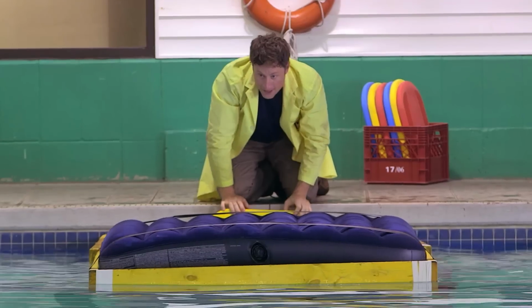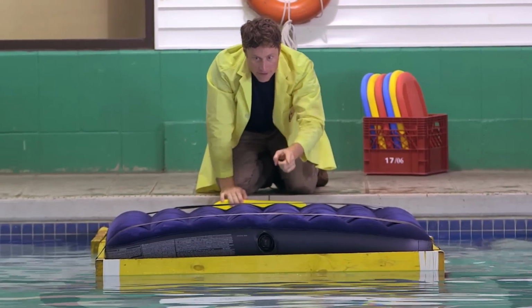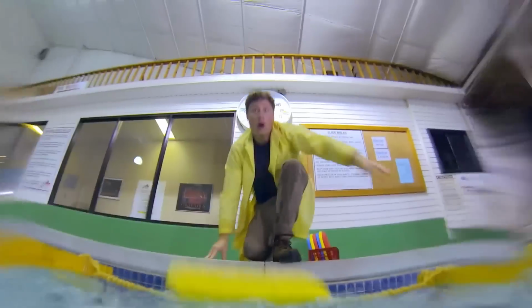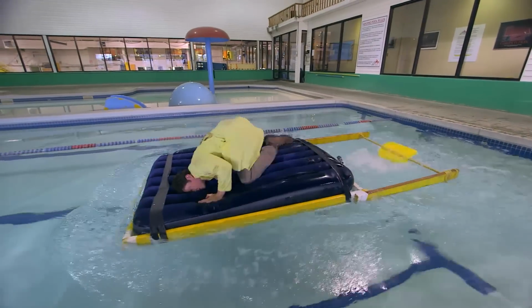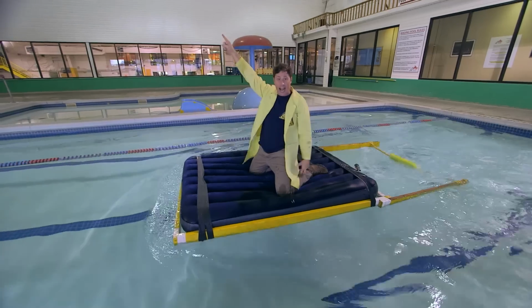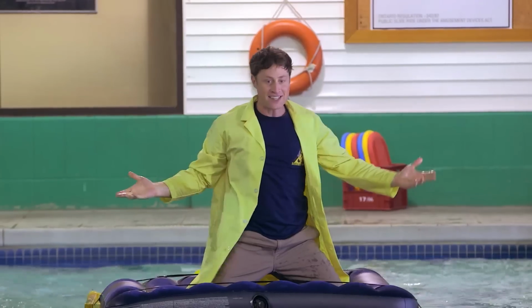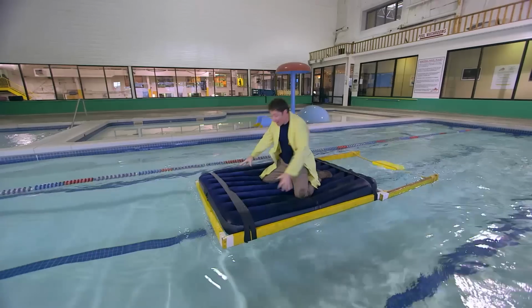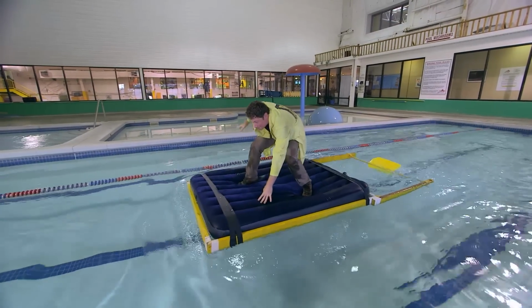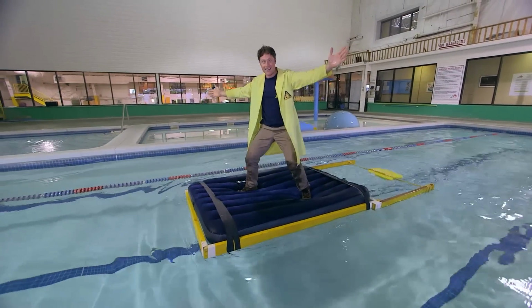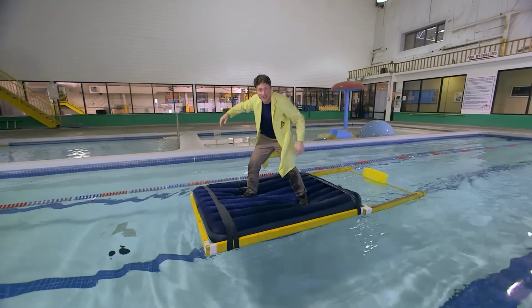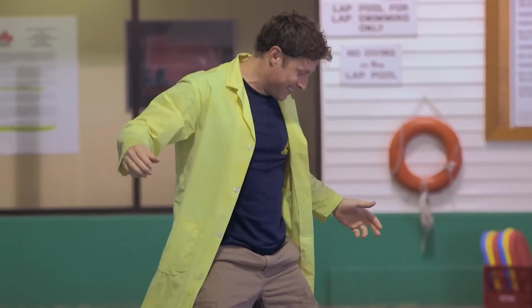All right, now the tricky part, we'll be getting onto the mattress. Okay, here we go. Ha-ha! Whoa. Ha-ha! The SS Science! Hey, SS Science, that's a great name for this. Look, it works great, and I managed to stay totally dry. Huh? Well, almost. Whoa, oh, oh. Haha, you thought I was gonna fall in the pool, but I didn't.